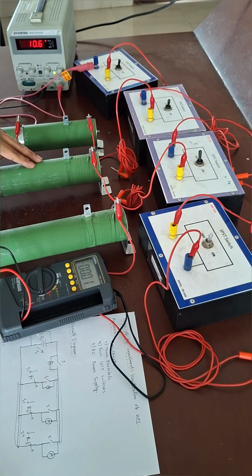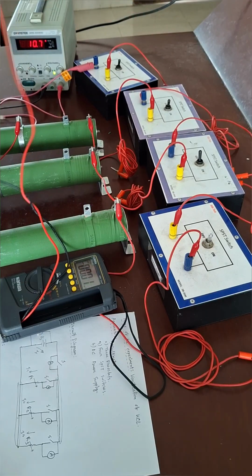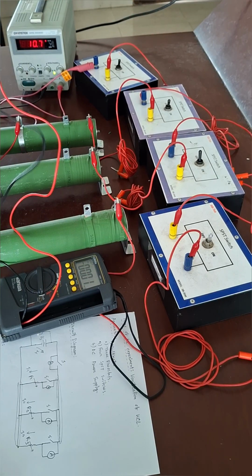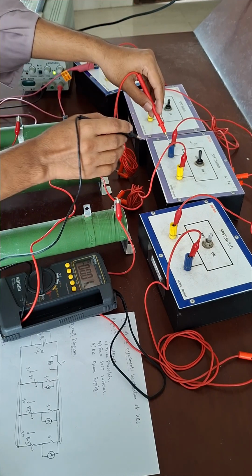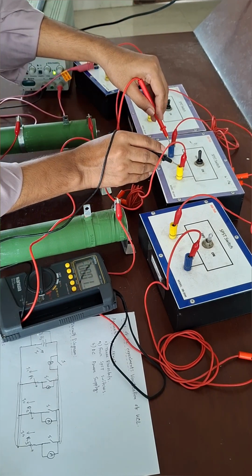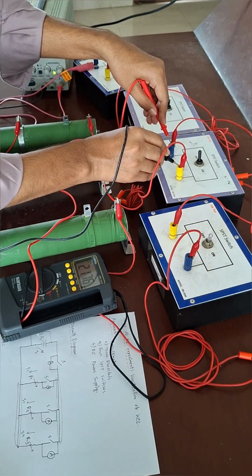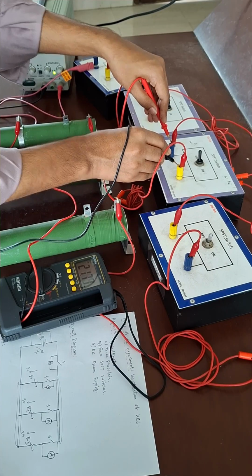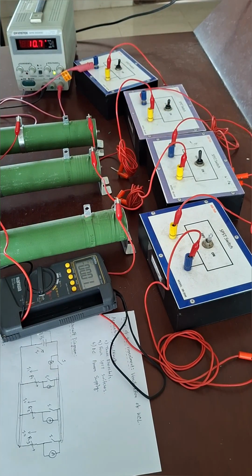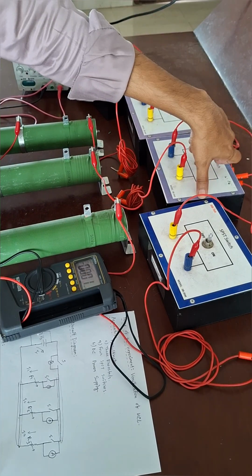Okay, so this is our rheostat 2 and this is SPST switch 2. Now we will measure the current as we have turned the switch off. It is 21.76, and the third one we will follow the same way.